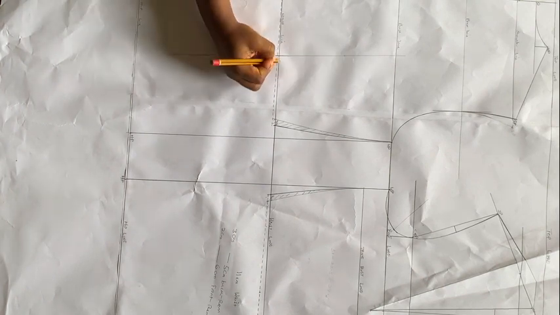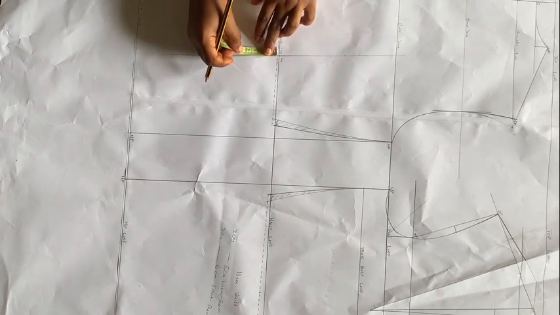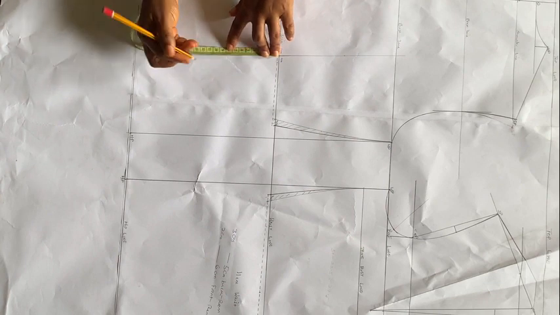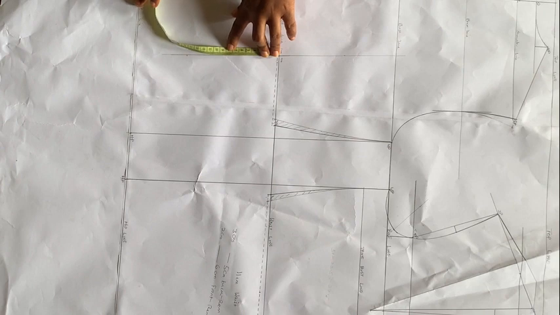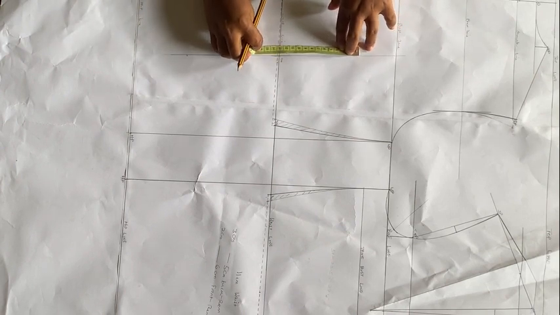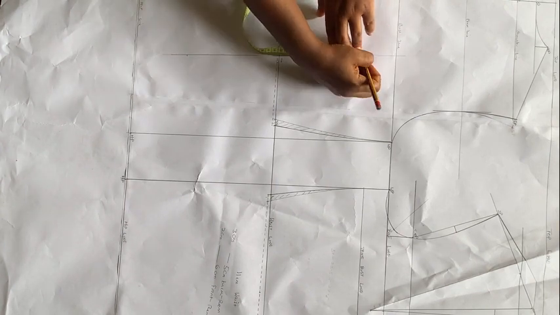Now for the dart length, you're going to be coming down 14 to 16 cm below, and then 12 to 13 cm above. But in my own case, I'm using 15 cm, I'm just finding the midpoint. So yeah, I'm coming down 15 cm below, I'm marking that out, and then above I'm going to be going 12.5 cm above and marking that out as well.